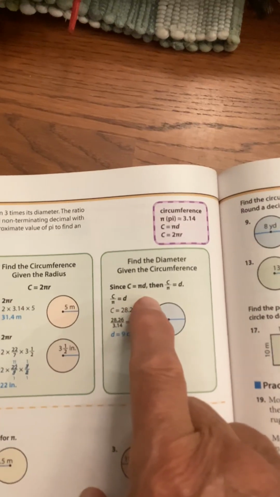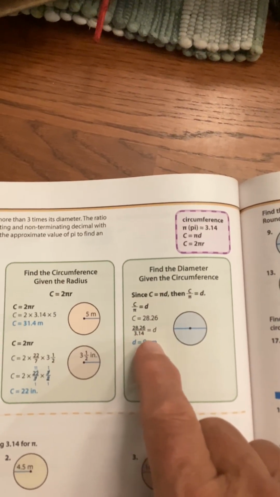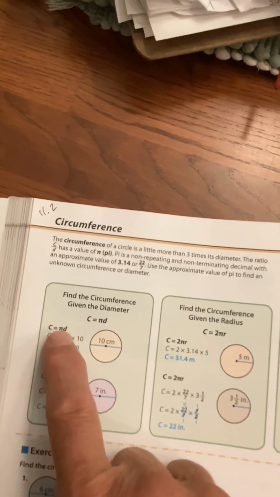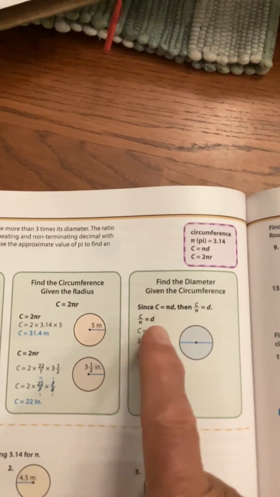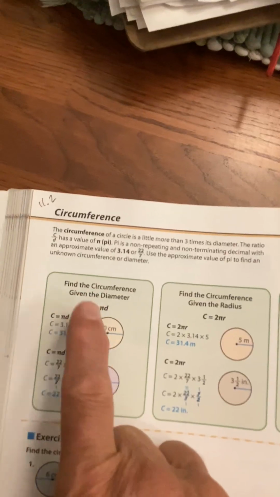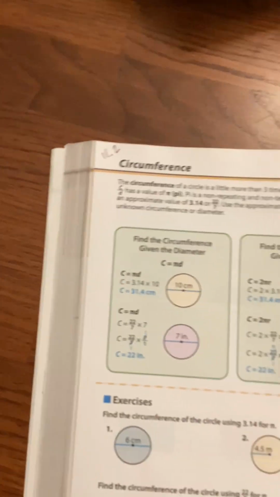And then they talk about this one, and if you're trying to find the diameter, just use this formula and divide both sides by pi to get the diameter. You don't need to memorize all these different formulas. So you just need this one. Circumference is pi times diameter. Circumference is pi times diameter. All right, so anyways, here we go.